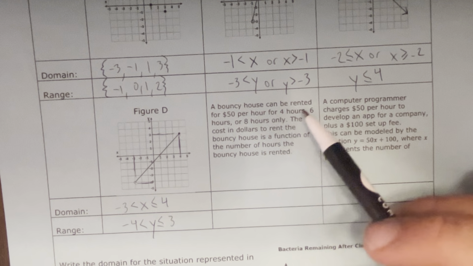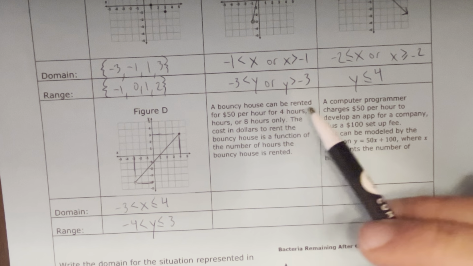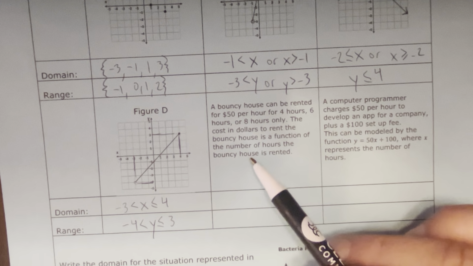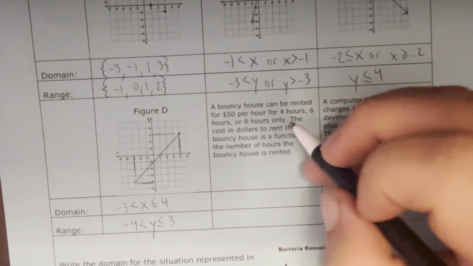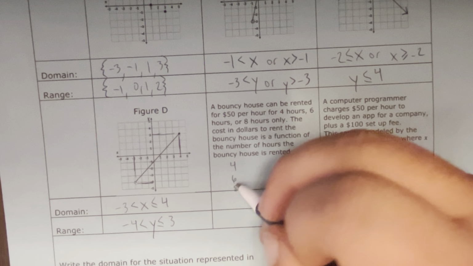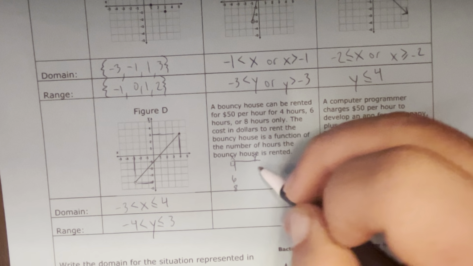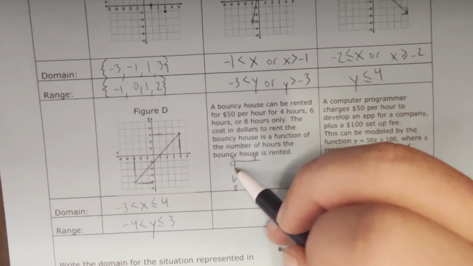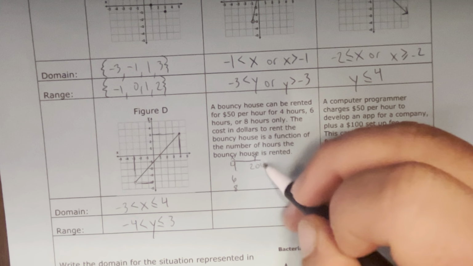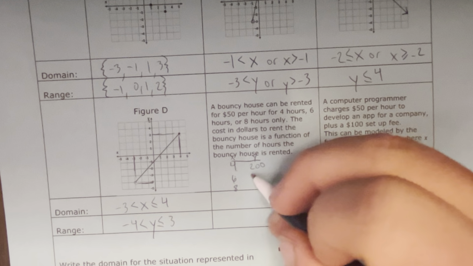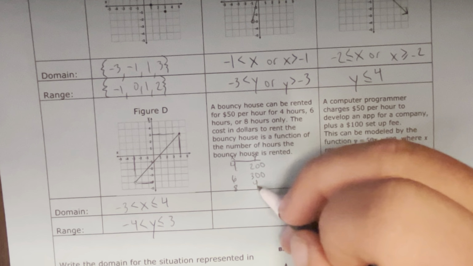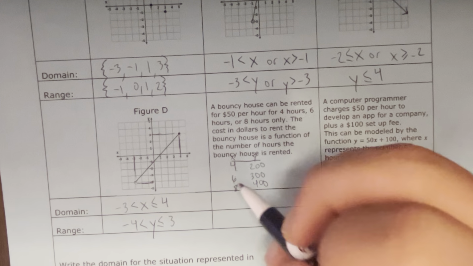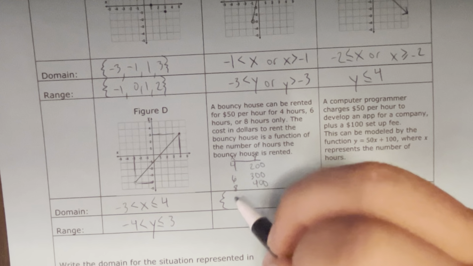For the next one, it says a bouncy house can be rented for $50 per hour for 4 hours, 6 hours, or 8 hours. The cost in dollars to rent the bouncy house is a function of the number of hours the bouncy house is rented. And so we can either rent it for 4, 6, or 8 hours. Those are going to be the x's. To find the y's, we're going to multiply by 50 because it's $50 per hour. So if we rent it for 4 hours, 4 times 50 would be 200. If we rent it for 6 hours, 6 times 50 would be 300, and 8 times 50 is 400. So this is going to be like figure A up here that had the discrete graph, a bunch of dots. So my domain is going to be 4, 6, 8.